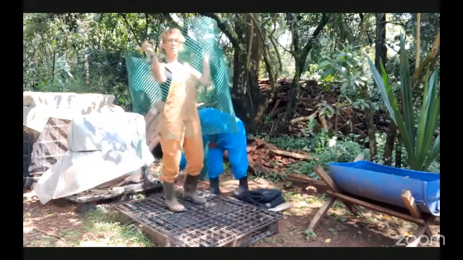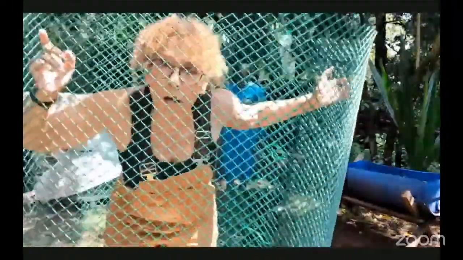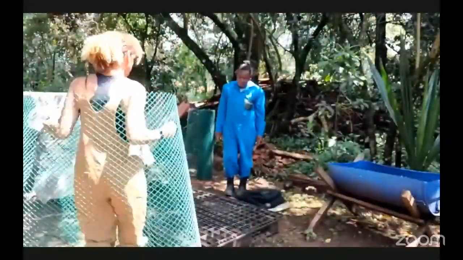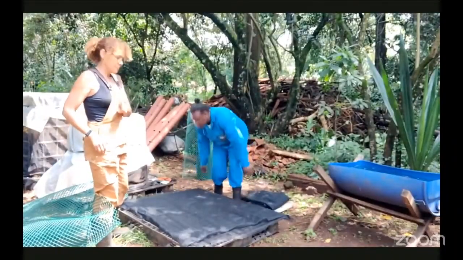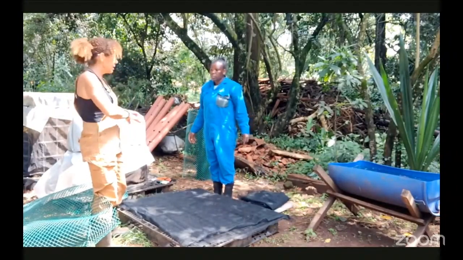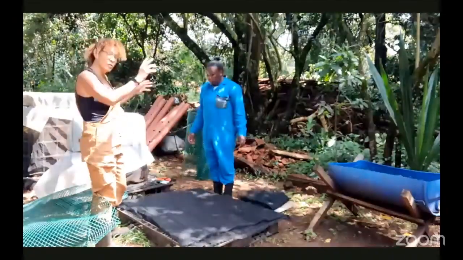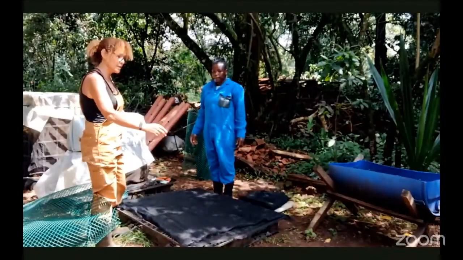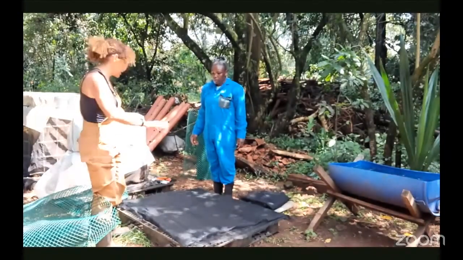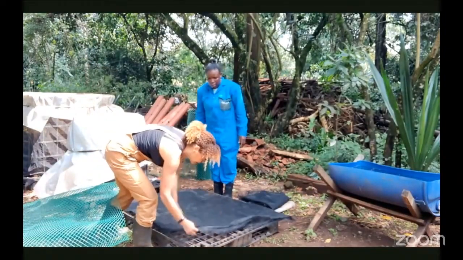So now we put the shade net on the floor to stop materials going down. Sometimes, if your pallet is small, let the shade net be a little bit longer, so that when you're turning your compost, you can pull out that shade net to catch any bits that fall down. So you can have longer bits that you might fold into the edge until you start turning it.